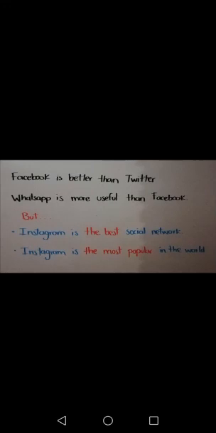For example, if you remember, we have two different objects when we speak about a comparative, which is what you have in black. For example, Facebook is better than Twitter. I'm comparing Facebook with Twitter. To me, Facebook is better than Twitter. Okay? Or the other, WhatsApp is more useful than Facebook. Okay, again, WhatsApp versus Facebook.